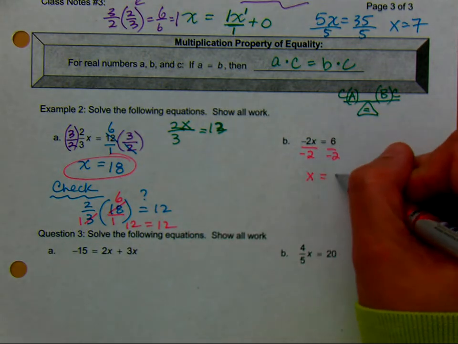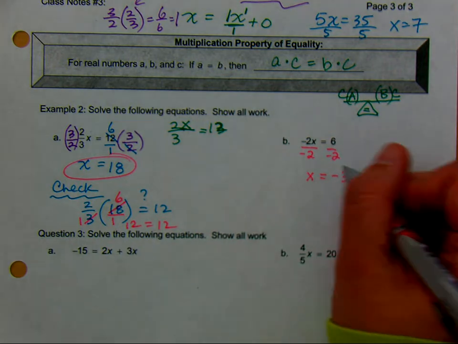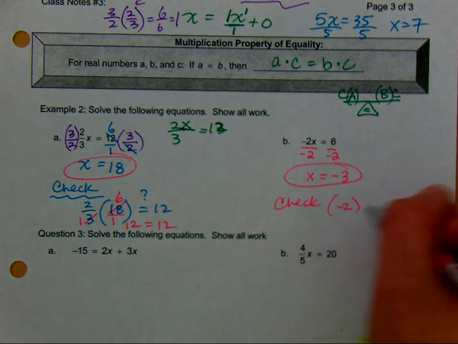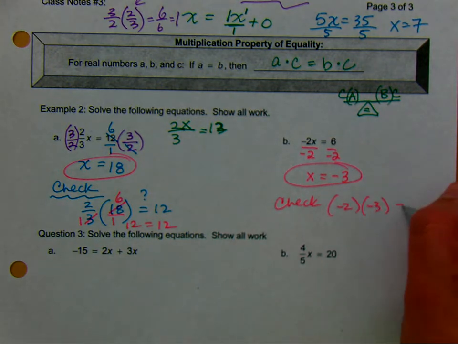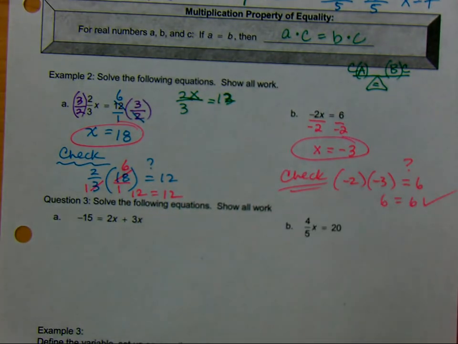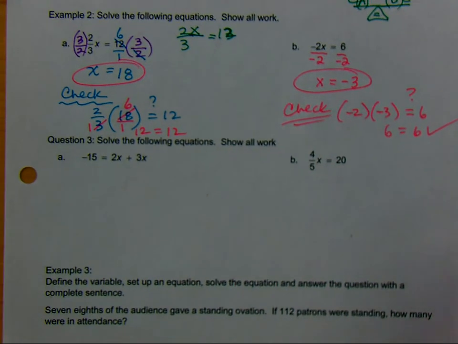6 divided by negative 2 is negative 3. Our check would look like negative 2 times negative 3 is equal to 6. Yes, it is. And there we know it's right. We plugged it in. We checked it, okay? All right. Now we're putting it all together. So we're thinking about all of the different ways that we need to get x by itself.